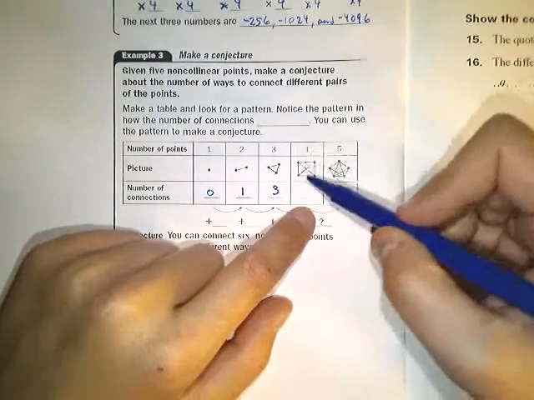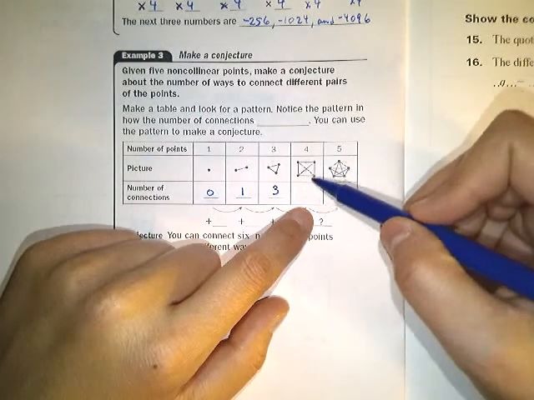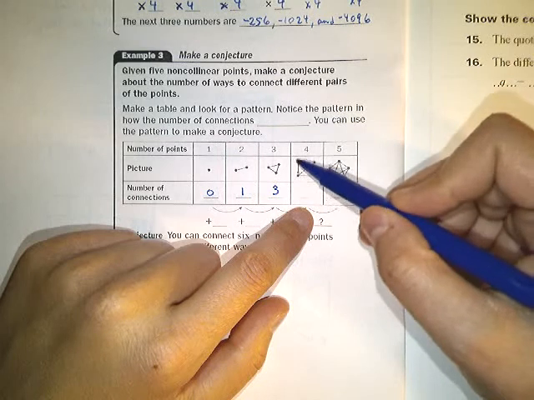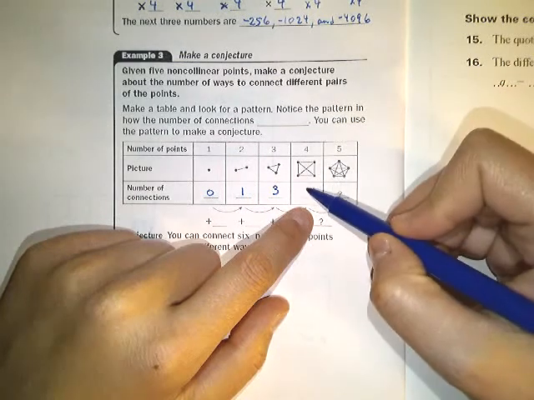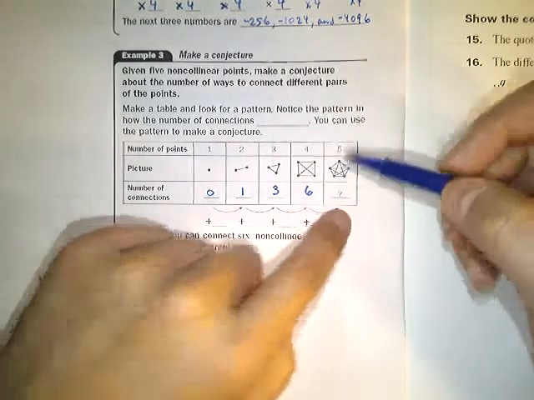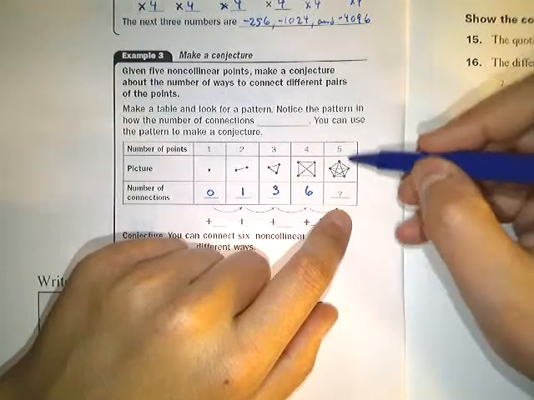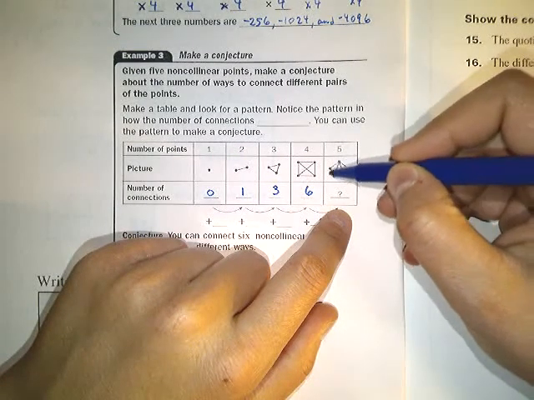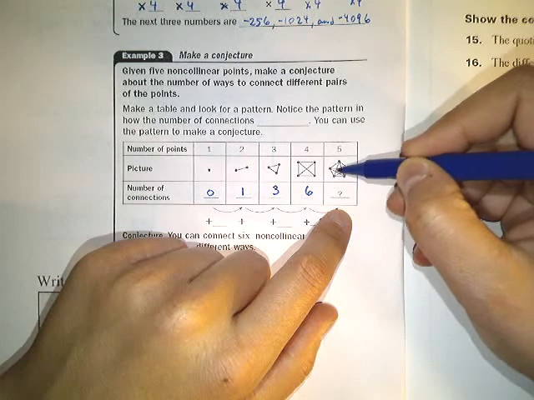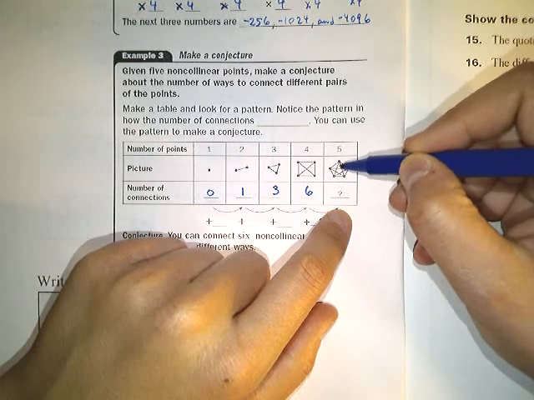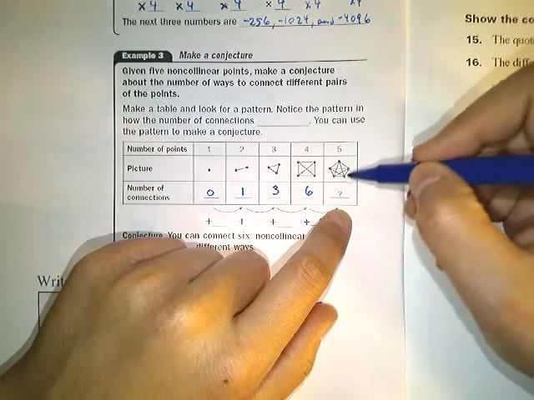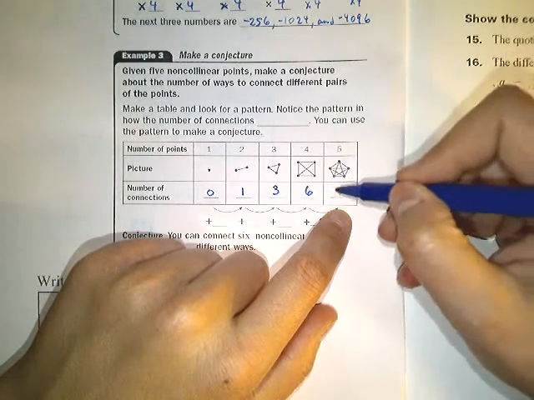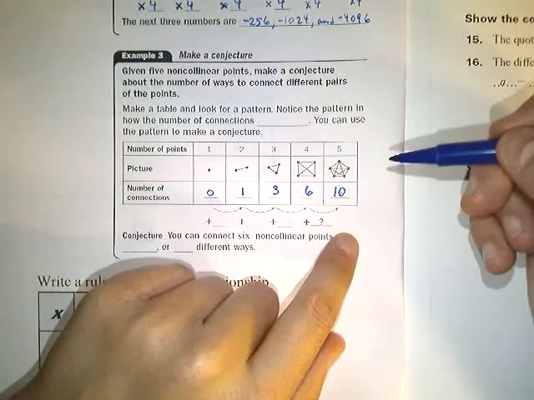And then put 4 dots. And then how many connections can you make between any 4 dots? 1, 2, 3, 4, 5, 6 connecting lines. And then with 5 dots, how many connections can you make? Wow, okay. 1, 2, 3, 4, 5, 6, 7, 8, 9, 10. So I can make 10 connecting lines between 5 points.